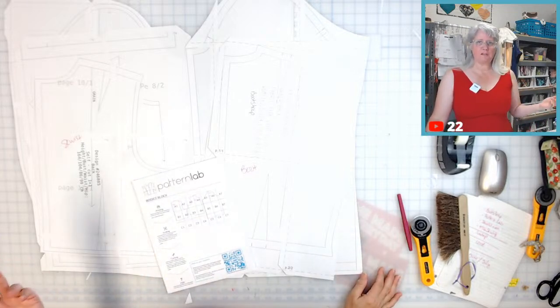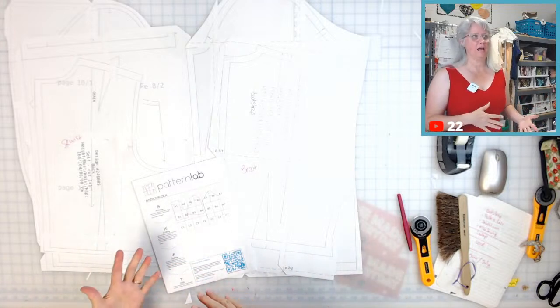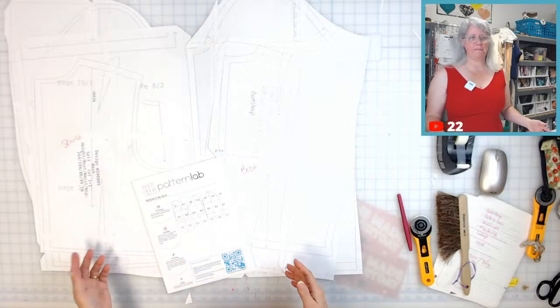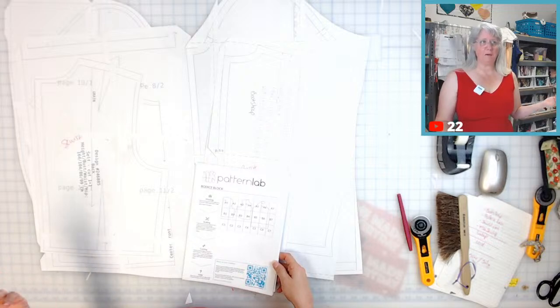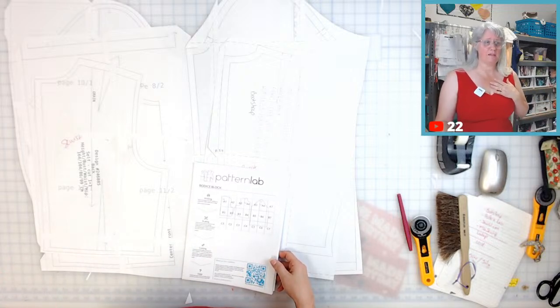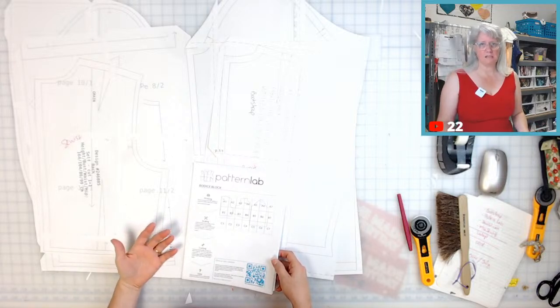Those are options out there. And the thing is, could I sit here and tell you how to draft your block and all that? I could. But I'm just going to be really honest and plain with you. I really love sewing with you guys. And while I have these skills, I feel like there are so many amazing resources out there.